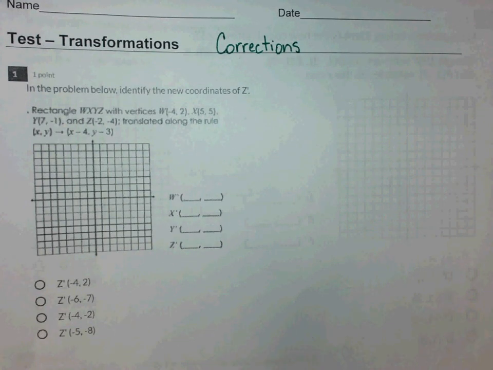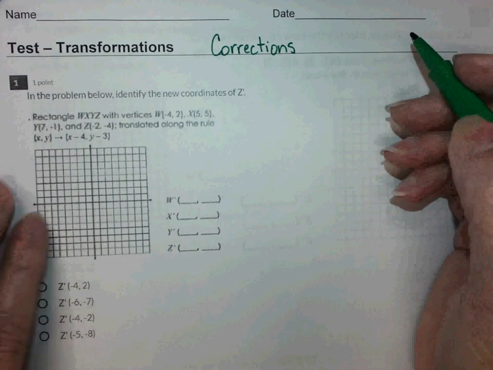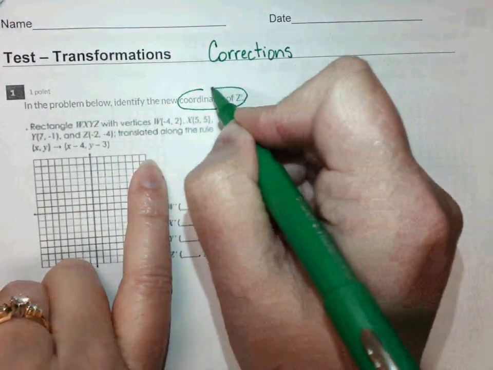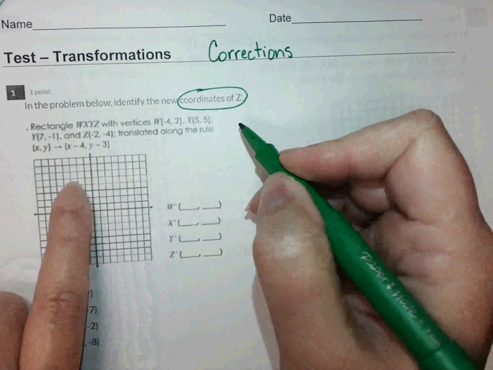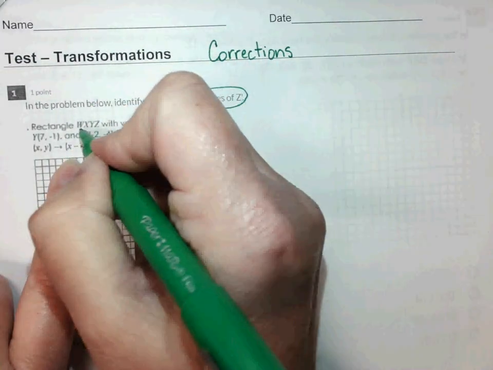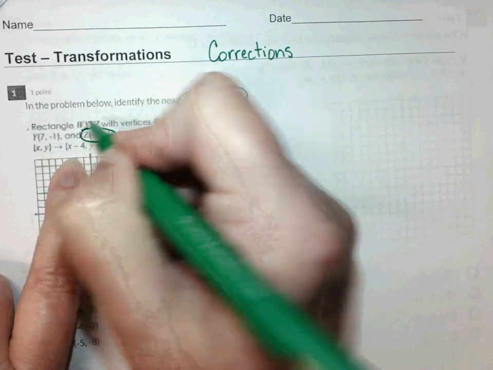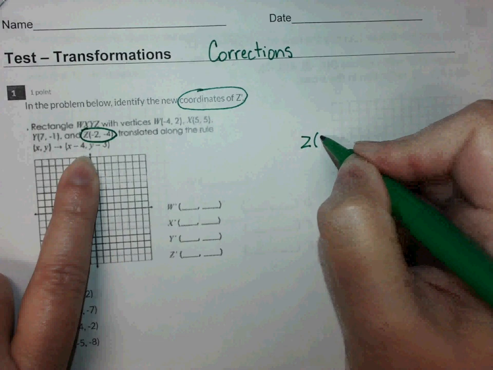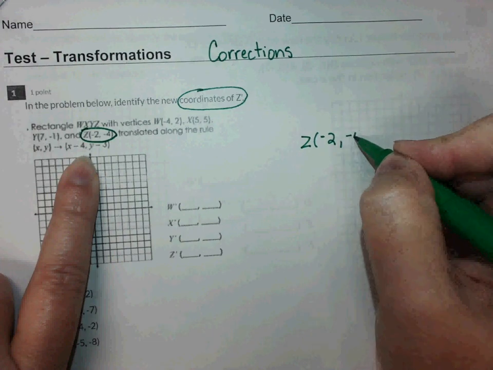Okay, it's time to make corrections for our transformations test last week. Number one, we are focusing in on point Z because we're talking about our new point Z prime. So I'm just going to focus in on Z. I'm not going to worry about the others. Z is at -2, -4.